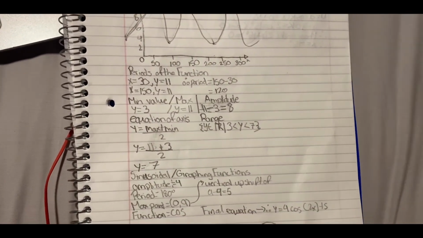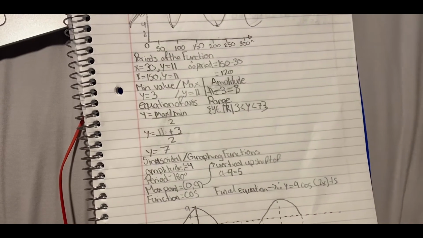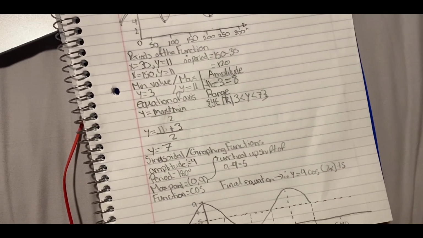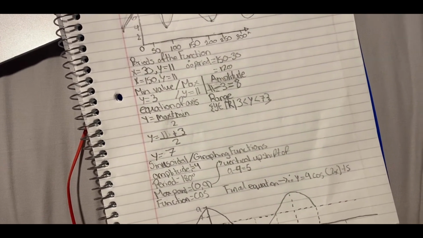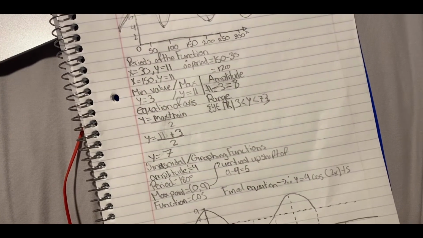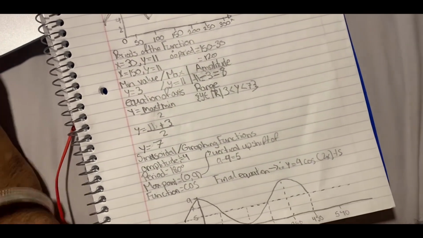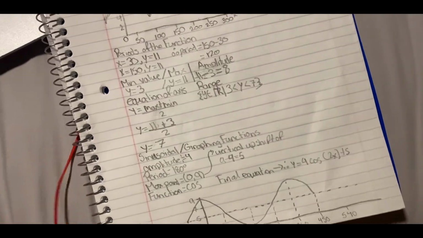Lastly, I solved the range. The range is y equals all real numbers, so that 3 is less than or equal to y, and y is less than or equal to 11.